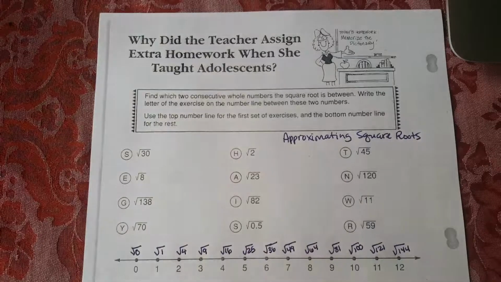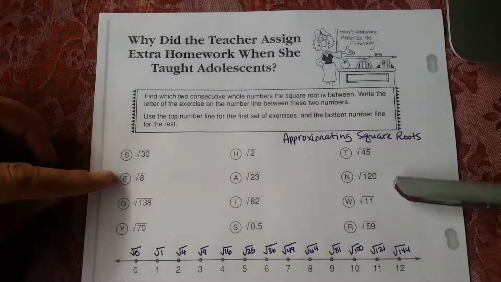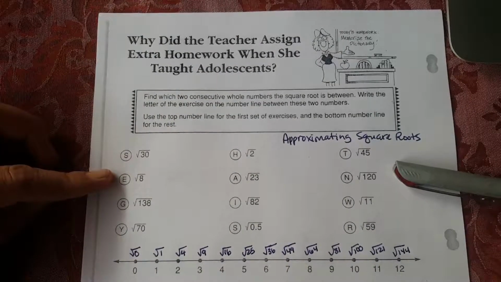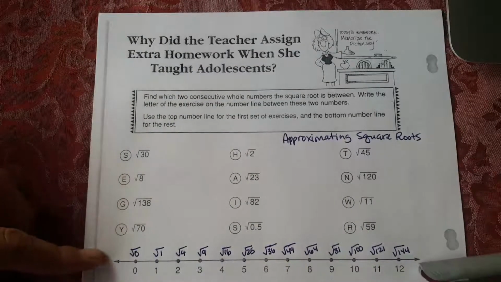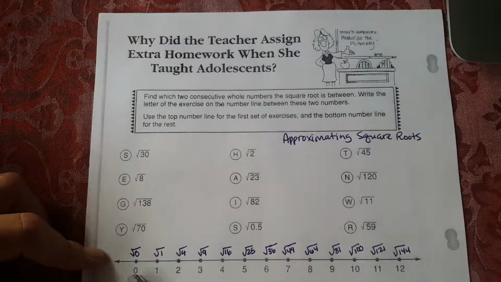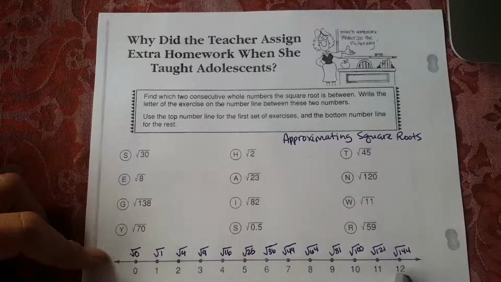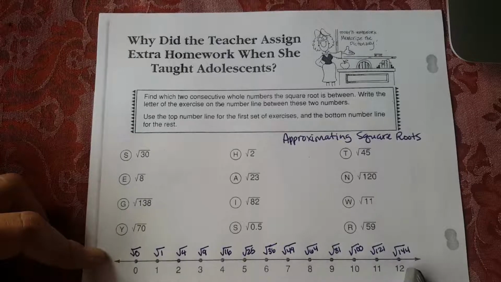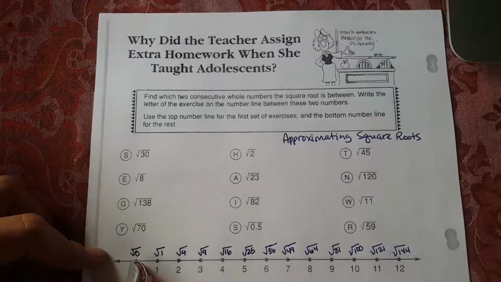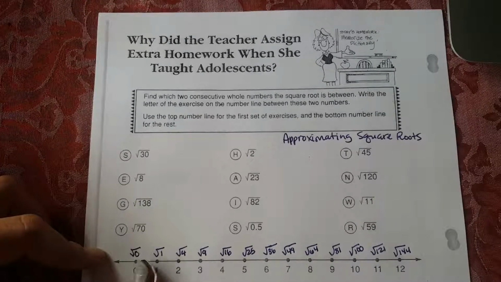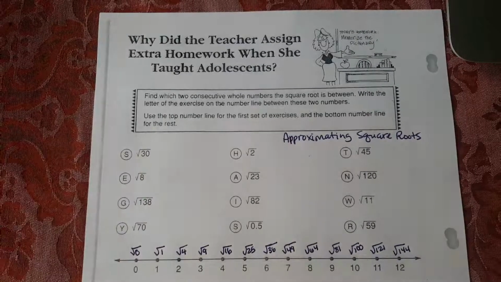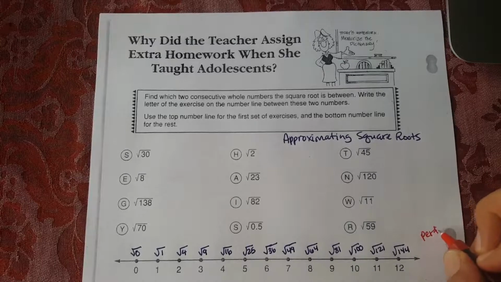So basically what I'm trying to do is estimate these numbers up here without using a calculator by looking at this number line. The same way that these whole numbers go from 0 up to 12 and they go in order, from smallest to largest as we move from left to right, the square roots are the same way. As I move from the square root of 0 on the left all the way to the square root of 144 on the right, these get bigger and bigger. The ones I've listed here are the perfect squares.